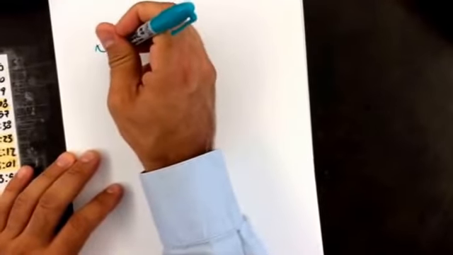I will make comparisons between the sets of numbers and a family to help clarify what the different sets are and how they relate to each other, okay? So what I'm gonna do is I'm gonna start with the smallest set of numbers, which is natural numbers.